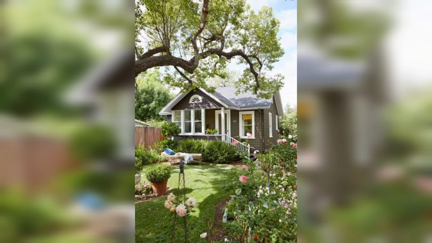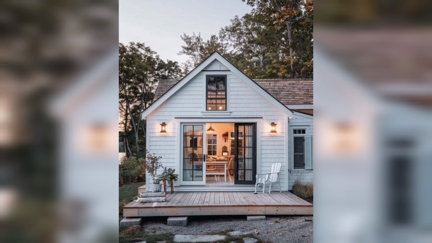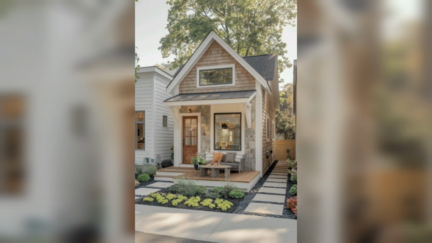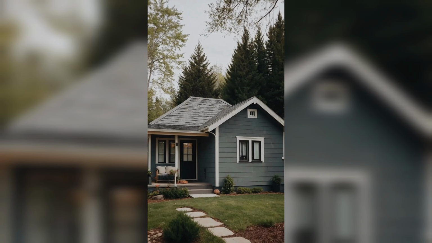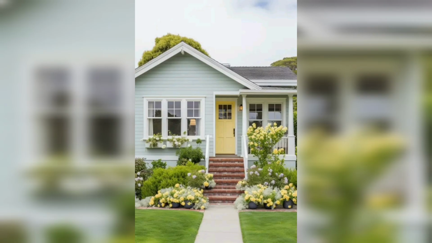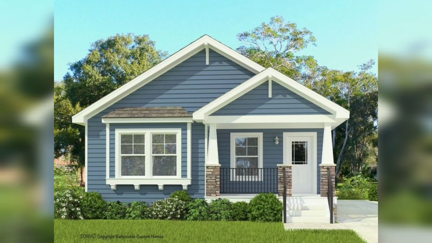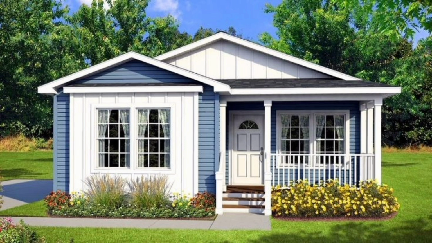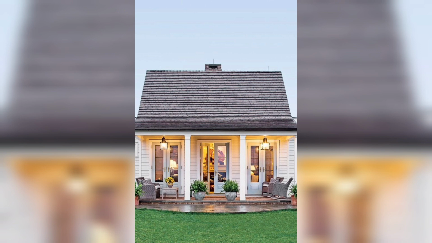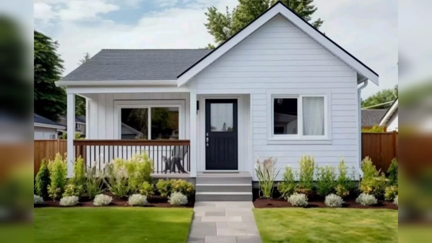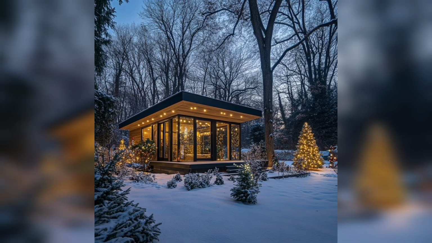Natural and smart color palette. Natural colors create charm and make a guest house feel more inviting. Shades like soft beige and cream enhance brightness.